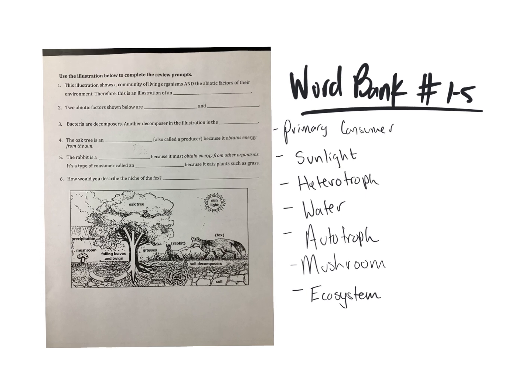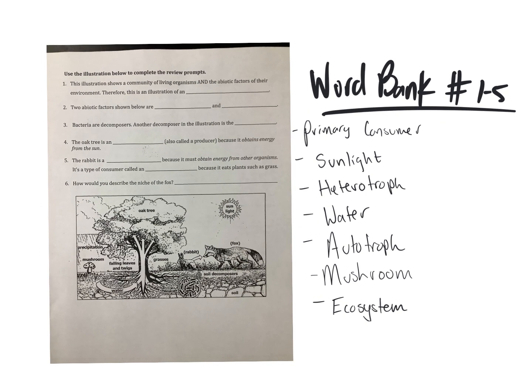Okay, so on this one, for my students, I gave them a word bank for numbers 1 through 5. So we'll use this word bank here for that. And then for number 6, I asked my students to figure out that answer on their own, since they would have to make a little short sentence to answer that one. Okay, so we'll get started.